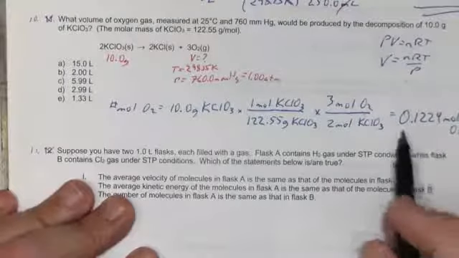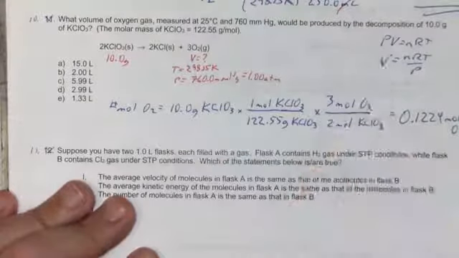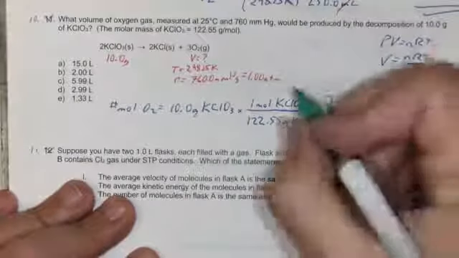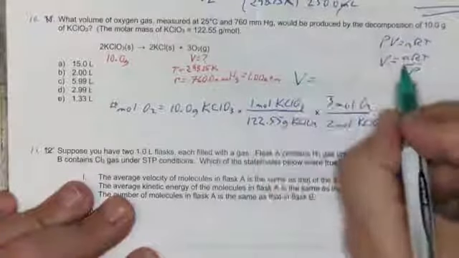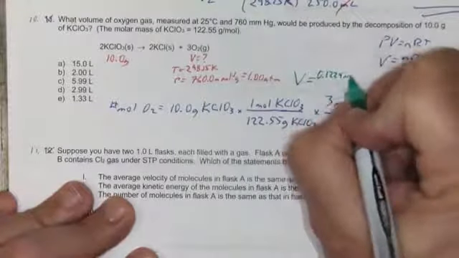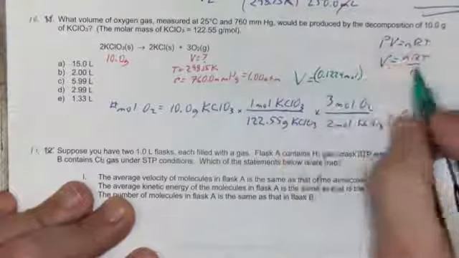So all I have to do now, I know everything. I plug it into the ideal gas equation. I didn't leave quite enough room to do this, but the volume is the number of moles, so 0.1224 moles, times R.